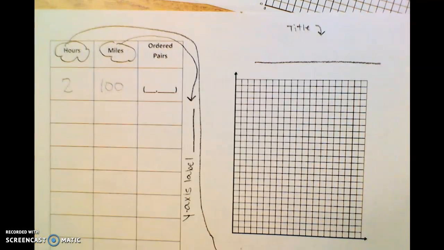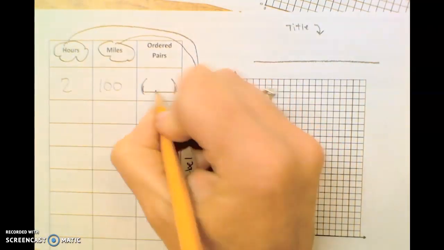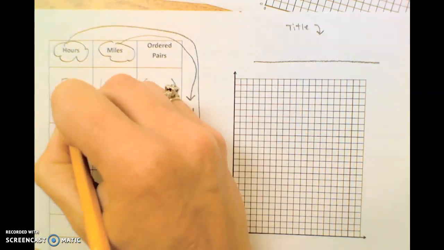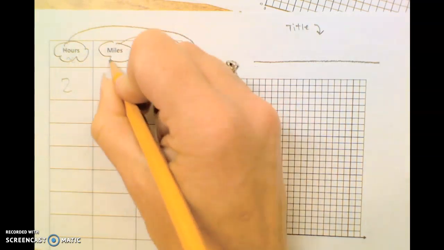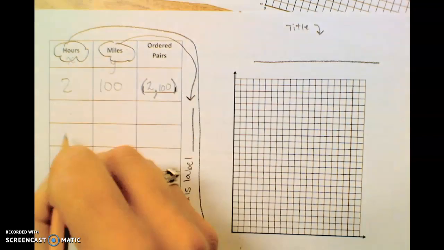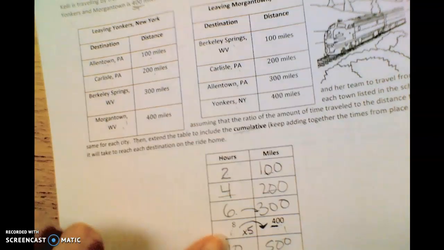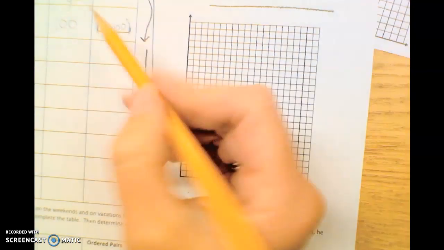From a few problems that you've had in Prodigy and some other places, it seems that you guys have been pretty good with your ordered pairs. Remember that they are made with parentheses and a comma between them. This is going to be our x coordinate, or 2, and this is going to be our y coordinate, 100. So as you write those pairs in, you're just going to copy this chart over here. You get your ordered pairs.